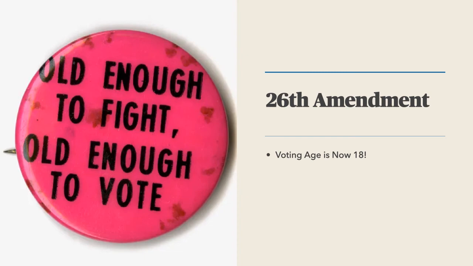So this extends voting rights to 18-year-olds. Some of you listening to this may be getting ready to vote in your first election very soon because you are or will soon be 18 years old. I certainly hope that you take advantage of that right. It's very important to make our voices heard.